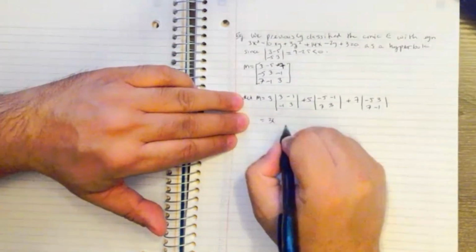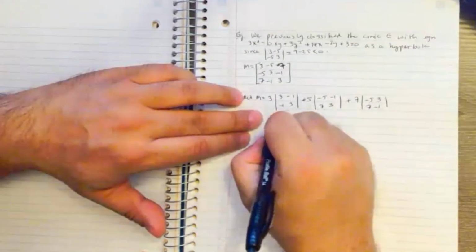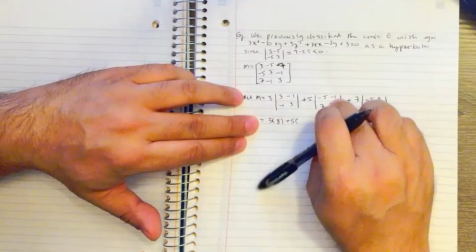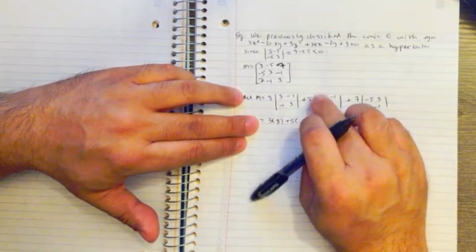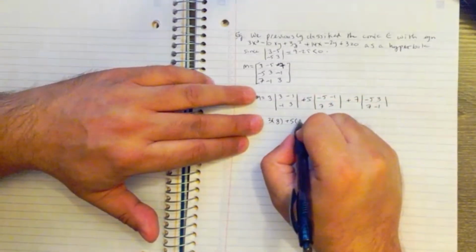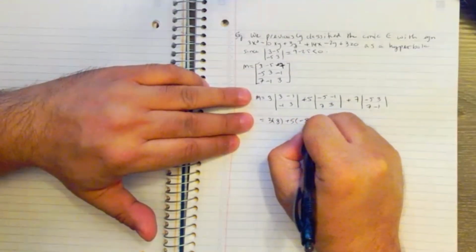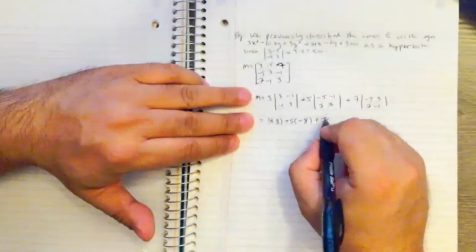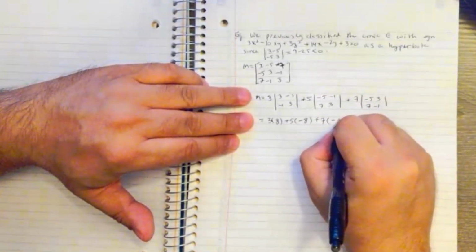So this is 3 times 9 minus 1, which is 8, plus 5 times -15 minus a -7, so that's -15 plus 7, which is -8, plus 7 times 5 minus 21, which is -16.